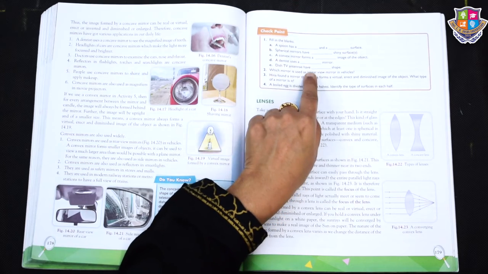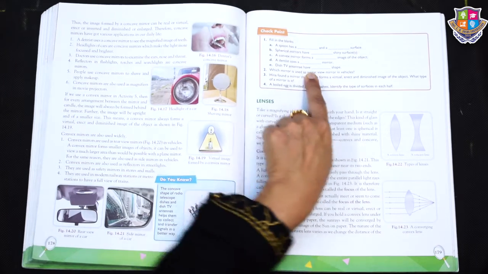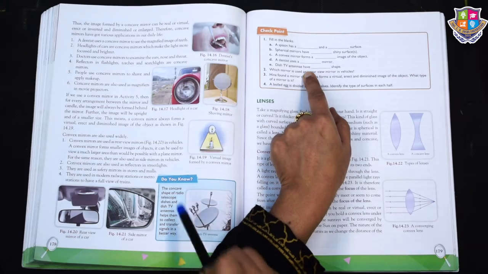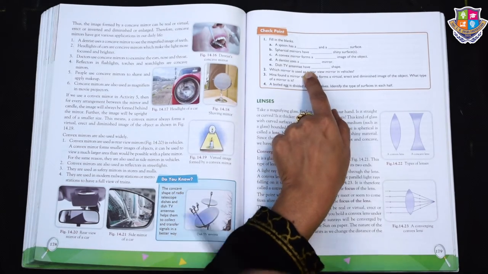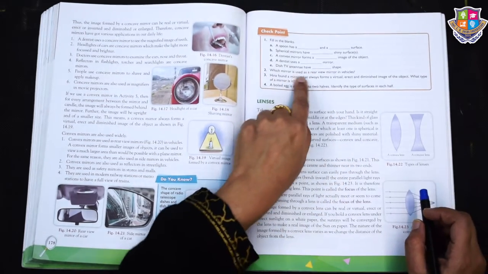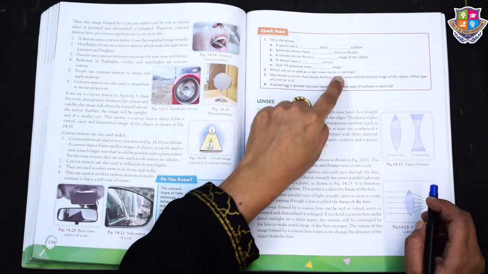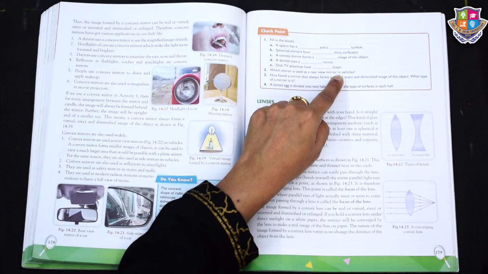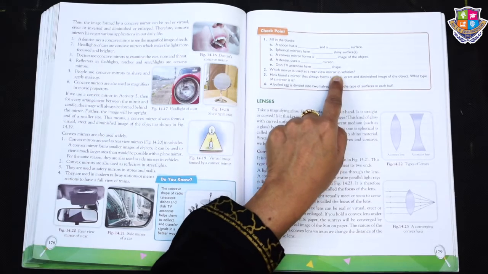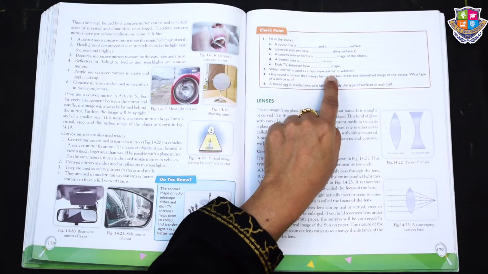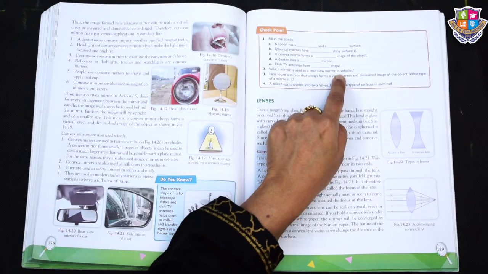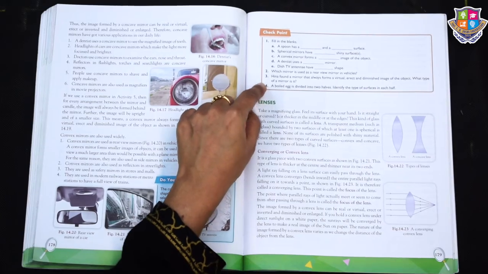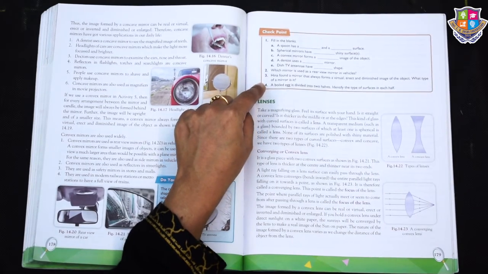Dish TV antenna has which mirror? Concave. We have already read over here, isn't it? Now, which mirror is used as a rear view mirror, children, in vehicles? Tell me, which mirror is used as a rear view mirror in vehicles? You might be knowing, convex mirror. Now, these 2 questions are in your bag. You have to do them on your own.